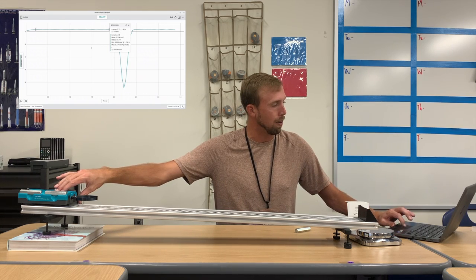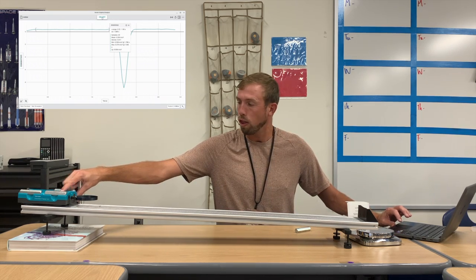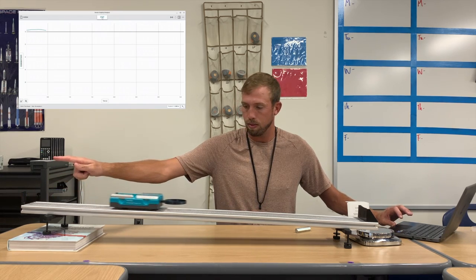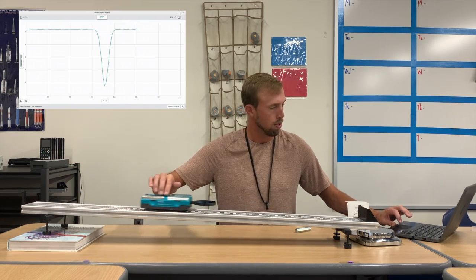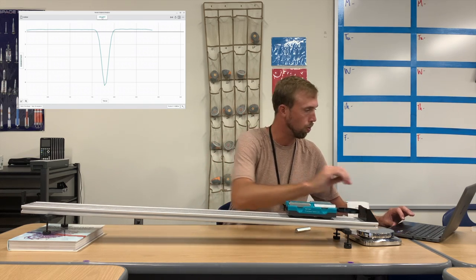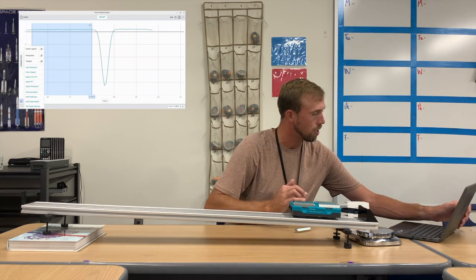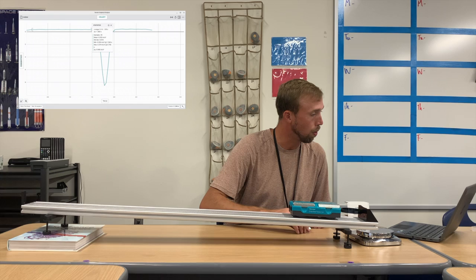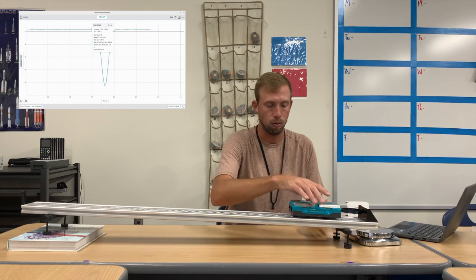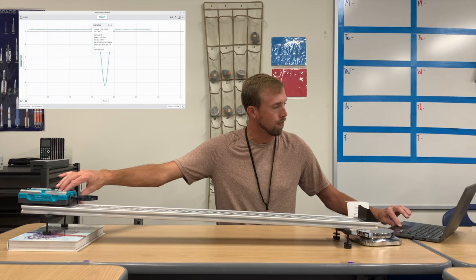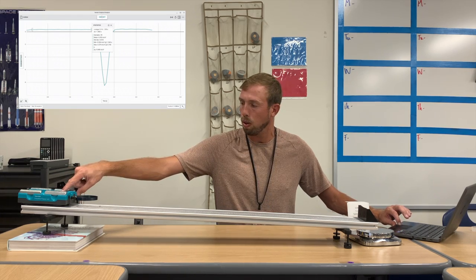Okay, and we'll run our next trial. 3 added masses, 3, 2, 1, collect. Okay, hit stop, bring my cart to a rest, and again get my next average acceleration. And view statistics, 0.353, looking actually relatively close. And then our last trial with 4 added masses, and 3, 2, 1, collect.